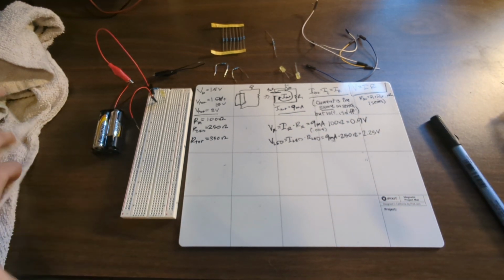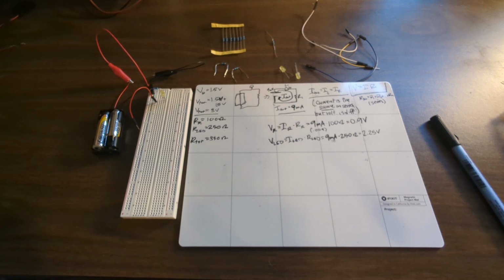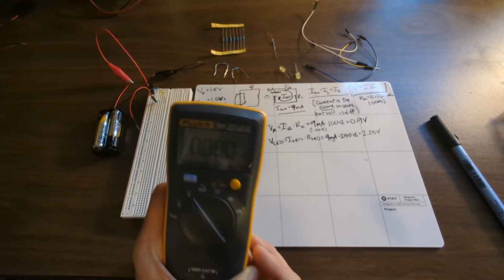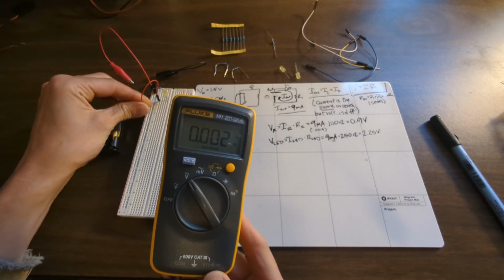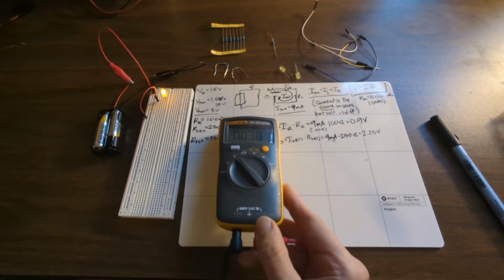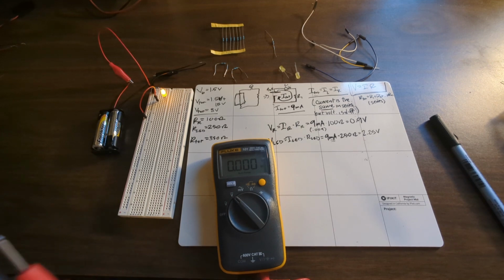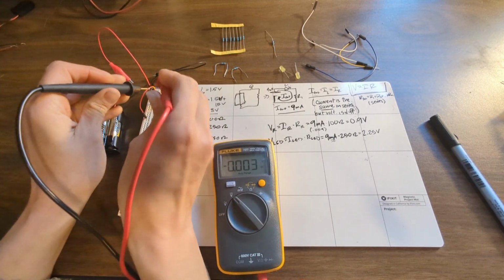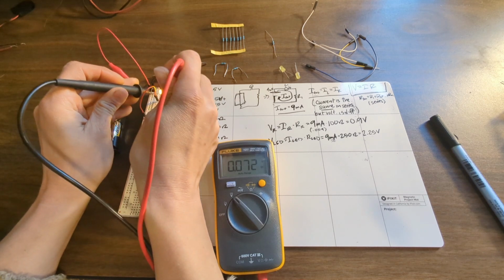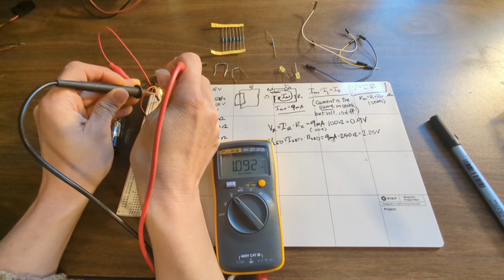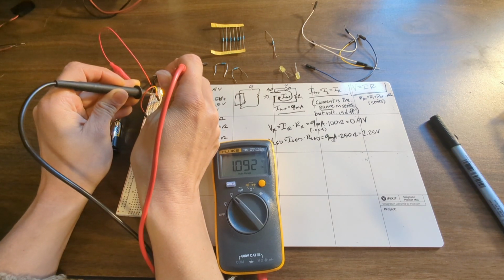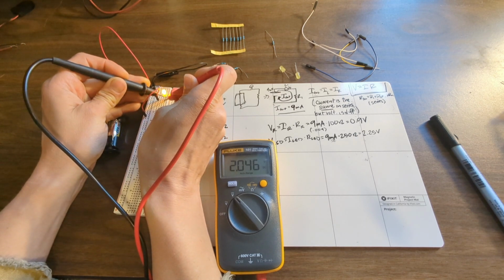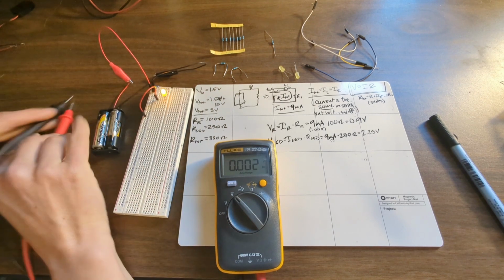And you know what we can do now, when I get my eraser rag out of the way? We can use our handy dandy multimeter to check our work. Huzzah! I'm going to put it in a spot where hopefully you can read it, and I'll make it a little bit more legible. All right, so what is the voltage across the resistor? Oh, look at that, 1 volt. What's the voltage across the LED? Oh, 2 volts.